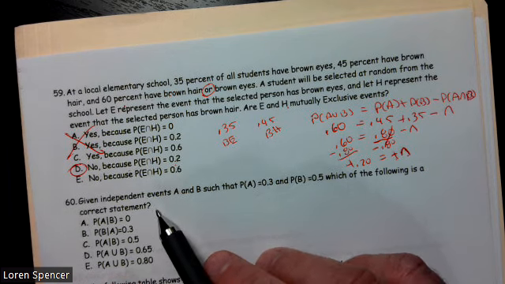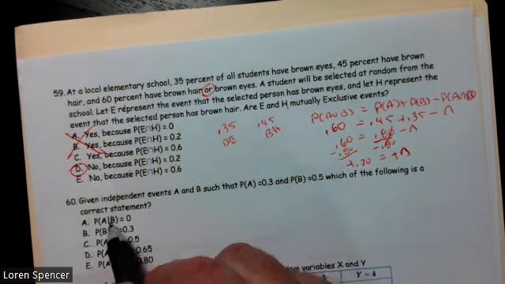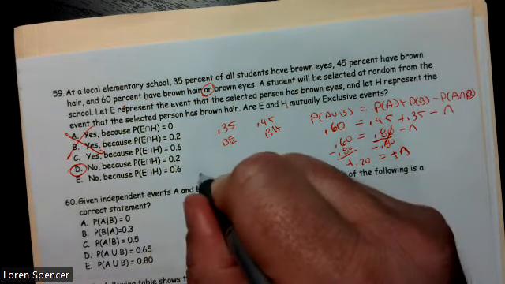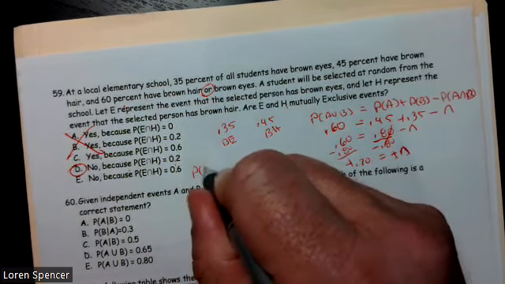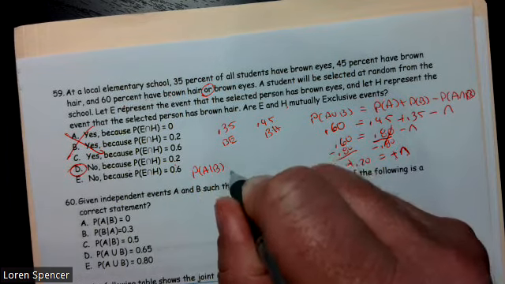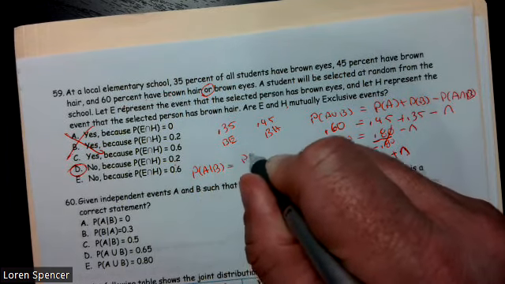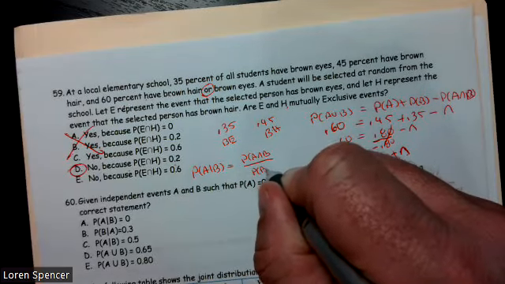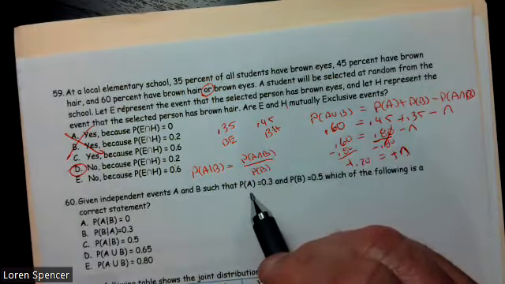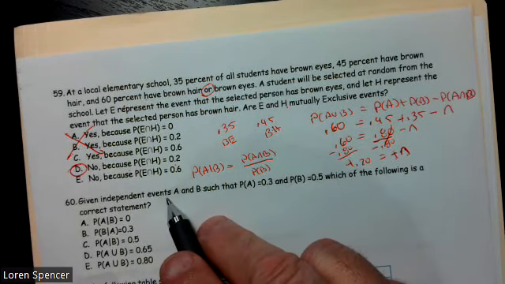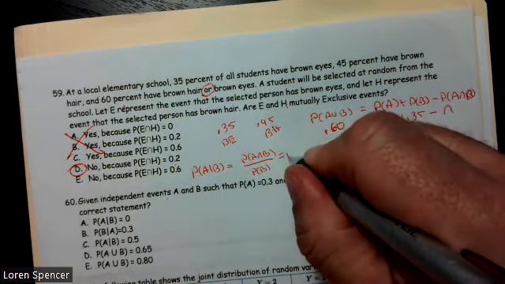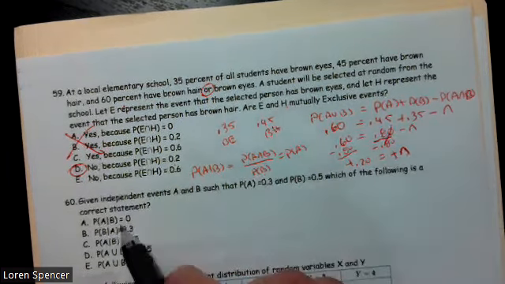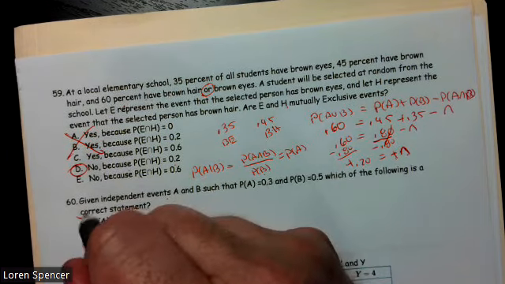So the probability of A given B, well, first off, this is always true: the probability of A given B is the probability of A and B over the probability of B. So that's always true, but they told me they were independent. Well, that means if they're independent, it'll have to equal the probability of A. Well, A is 0.3 and this said 0, so that's wrong.